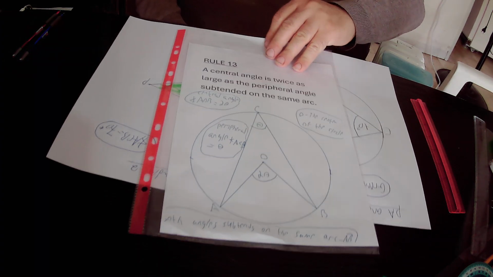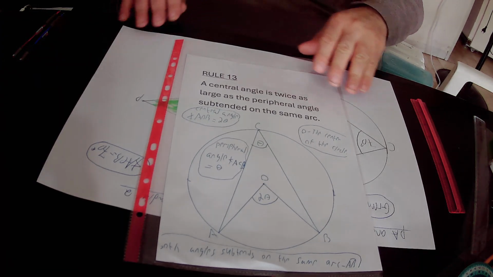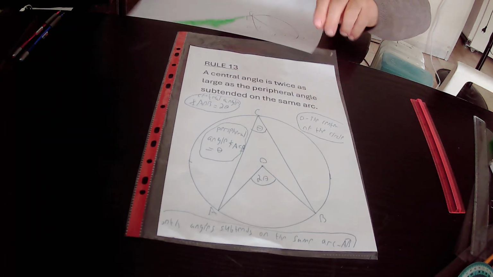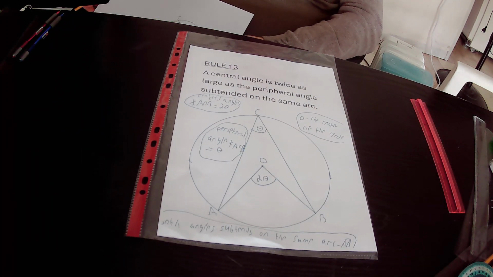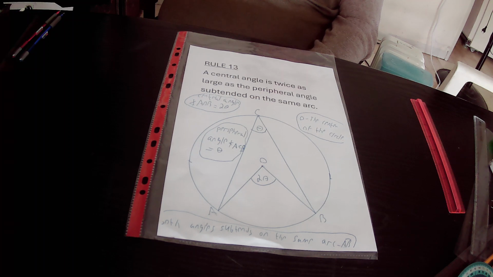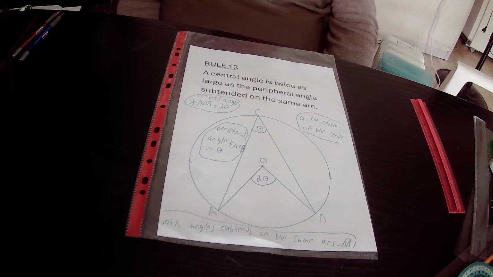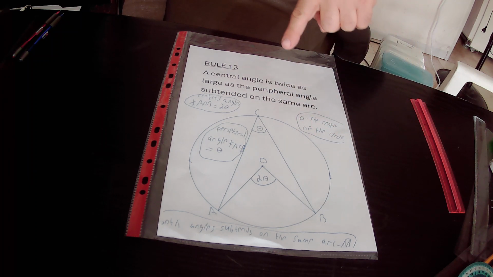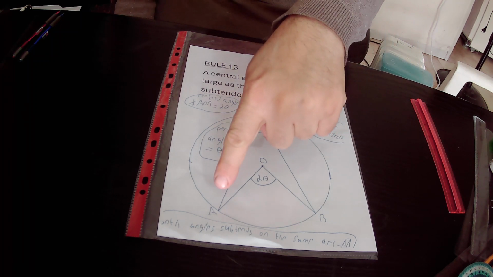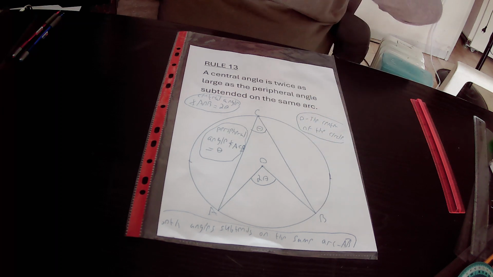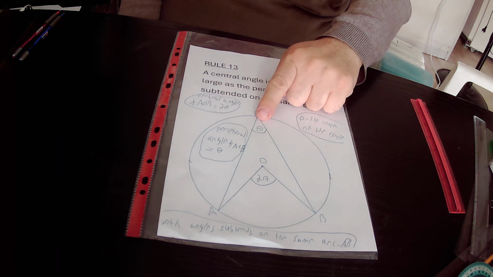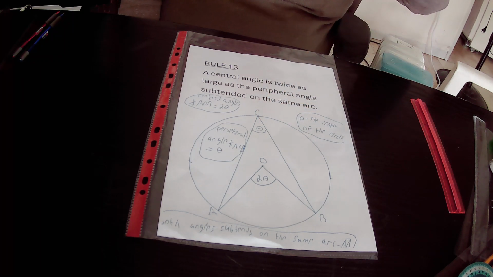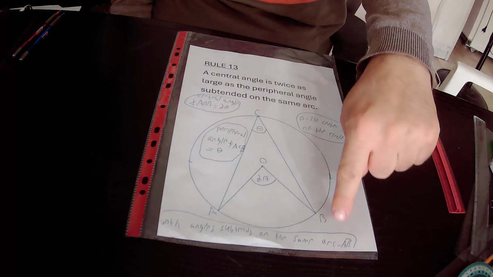According to rule 13, a central angle is twice as large as the peripheral angle subtended on the same arc. So in the drawing we have a circle. Inside this circle we have the peripheral angle ACB that equals 30 degrees in its size, and it is subtended on this arc, arc AB.